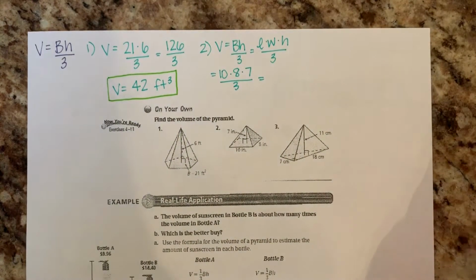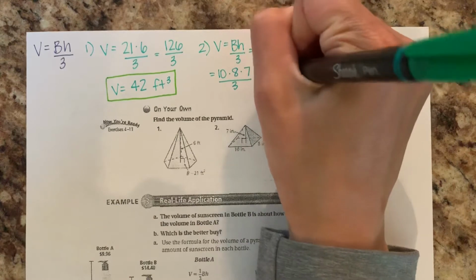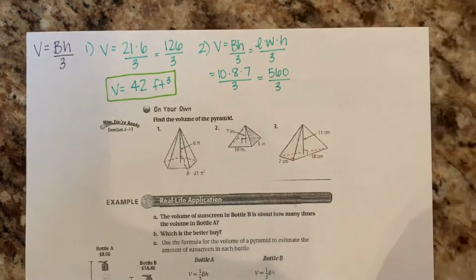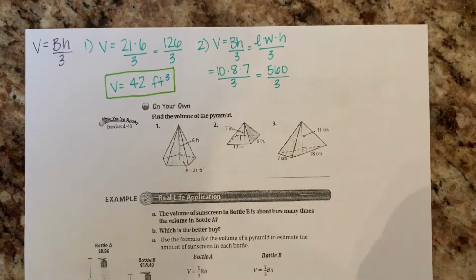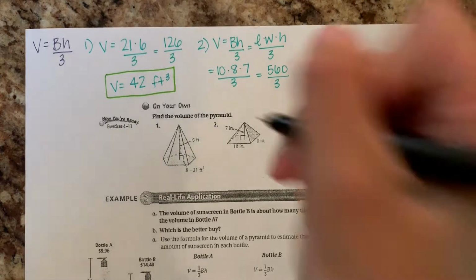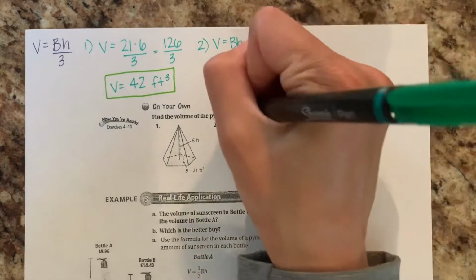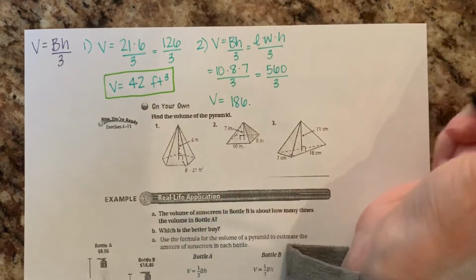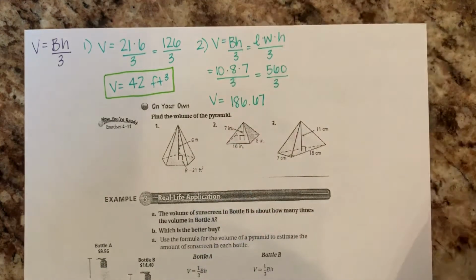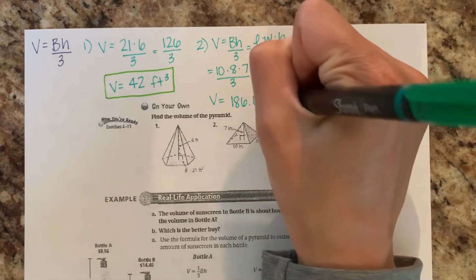So 10 times 8 times 7 gives me 560, and we want to divide that by 3. So when we divide that on a calculator, we actually get a repeating decimal. So I'm going to go ahead and round. We get 186.6 repeating, but I'm going to round to the 100th place, so 0.67 inches cubed.